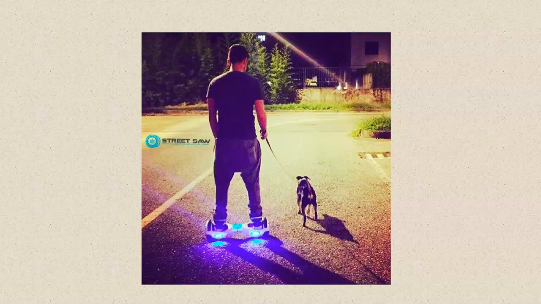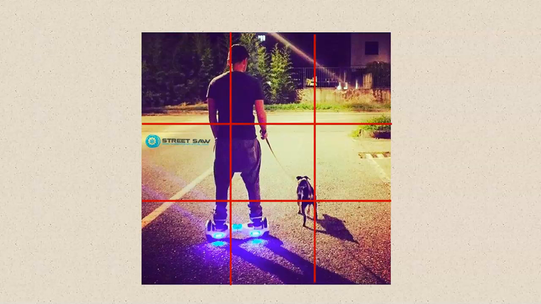Here is another picture. How would you describe it to someone who hasn't seen it? What are some literal observations about where the subjects are placed in this photo? Let's start with the main subject. The camera angle is behind a man with short dark hair, wearing a solid dark blue t-shirt and gray sweatpants, who is balanced on a hoverboard along the left vertical grid line.